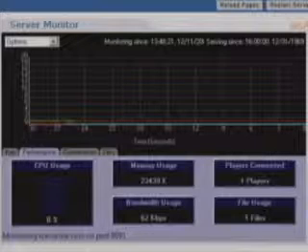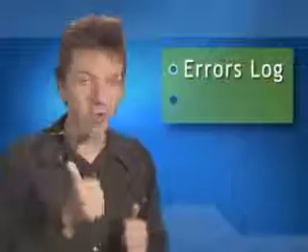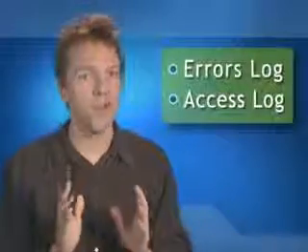For more in-depth information, keep a close watch on your log files. The Helix Universal Server creates 2 separate log files, one to keep track of errors and another to record information about accessed files. Both log files are an important source of information for your streaming media system.